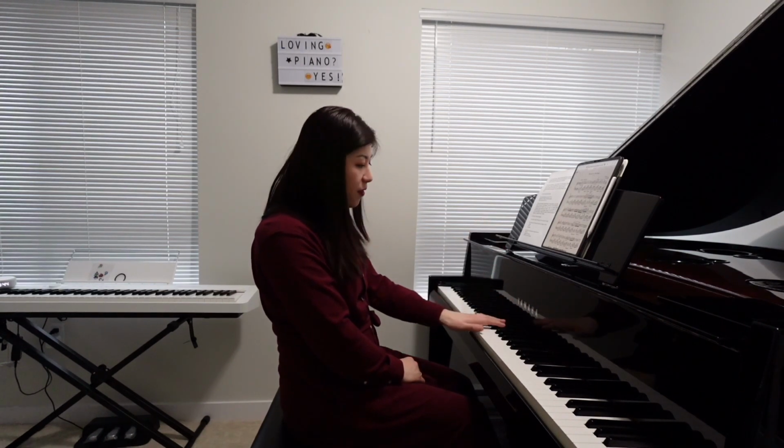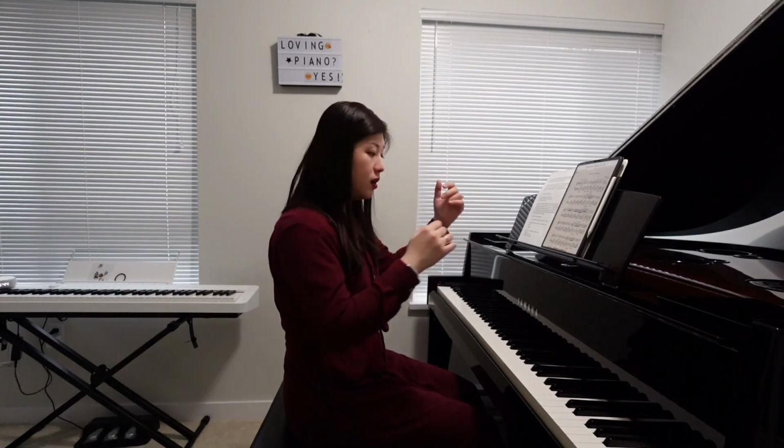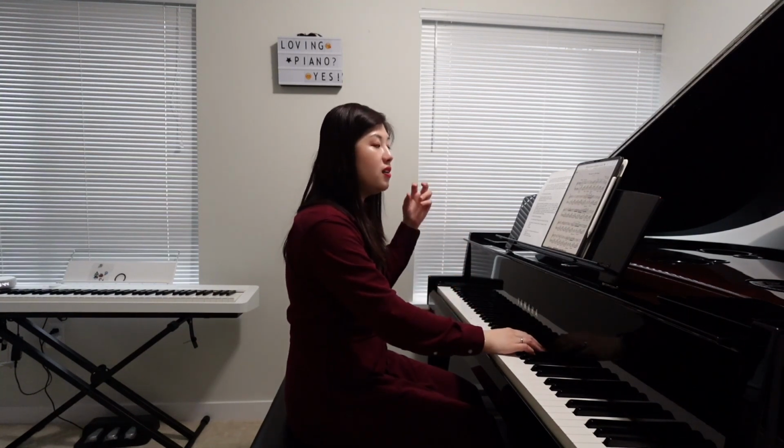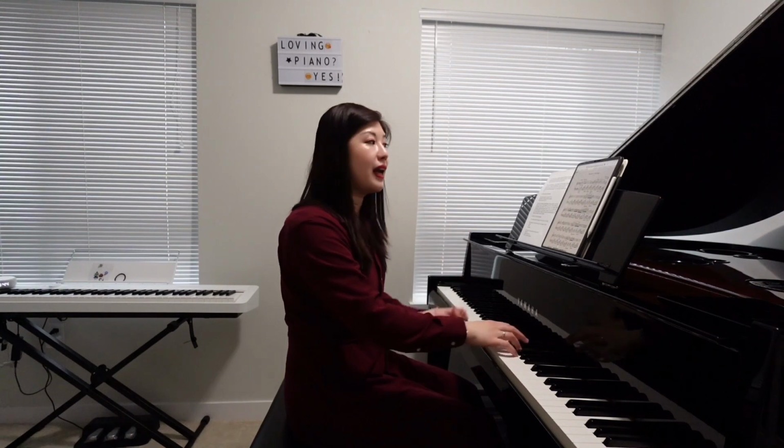For the flat finger playing, the speed of the hammer knocking the string is much slower. So the overall nocturne sounds more legato.